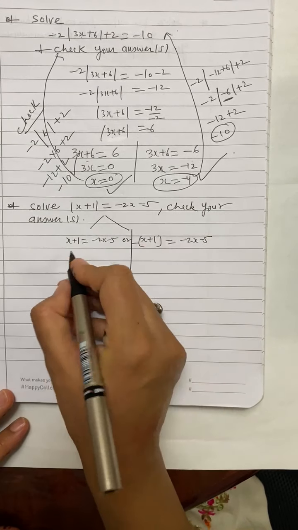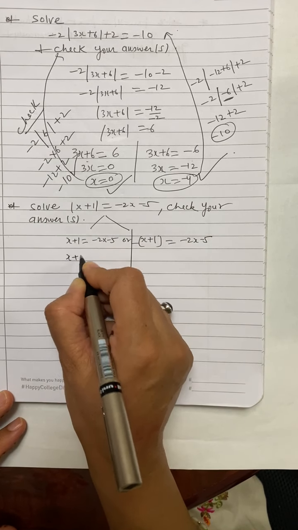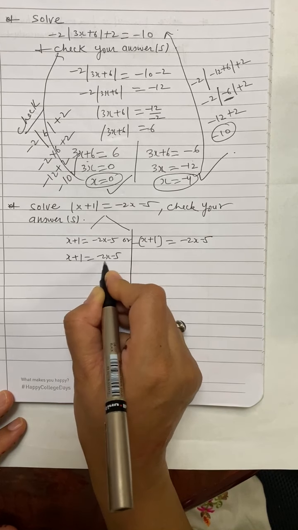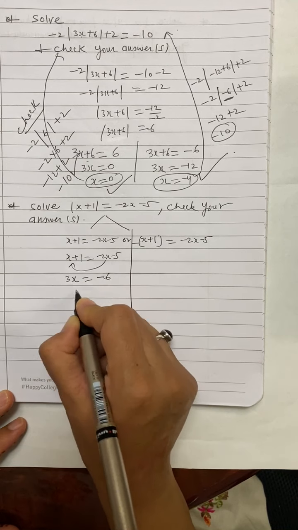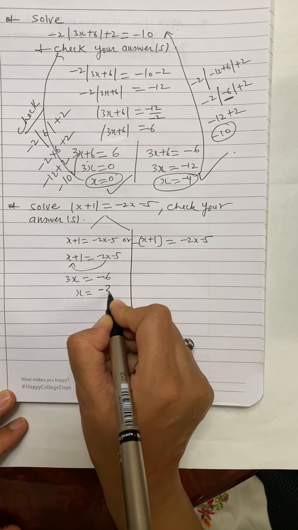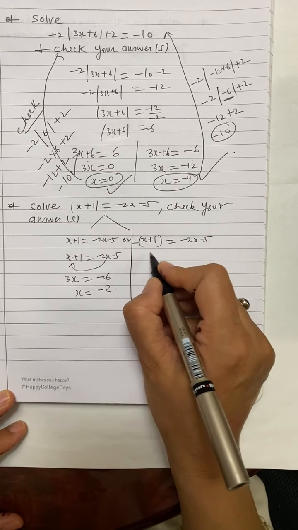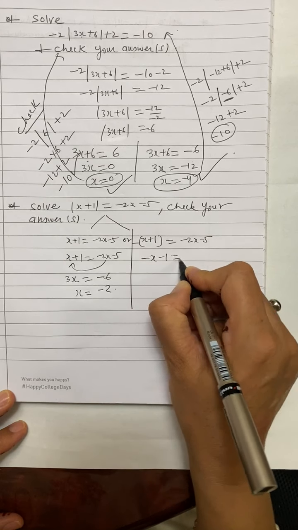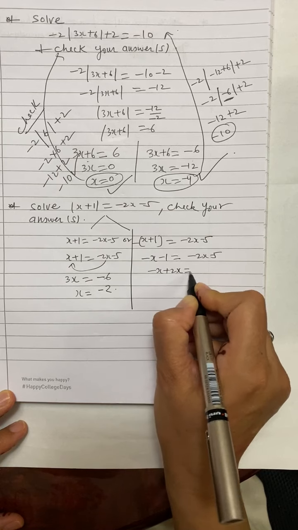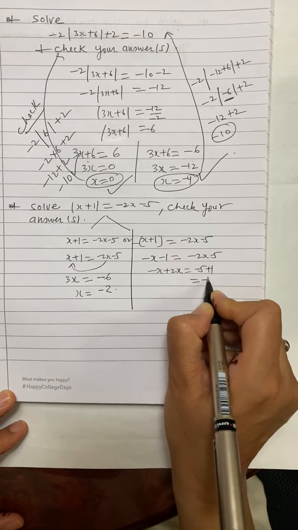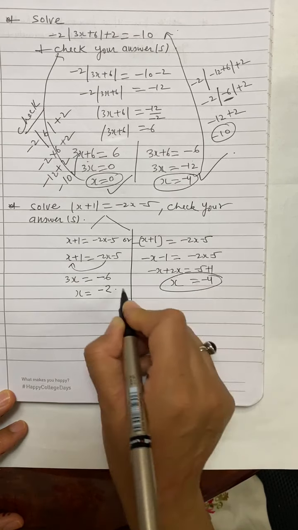Now here, if I solve this, I'm going to collect like terms. So 3x is equal to negative 6 and x is equal to negative 2. Similarly here, negative x minus 1 is equal to negative 2x minus 5. So negative x plus 2x is equal to, this is negative 4, this is x. So we got two values of x.